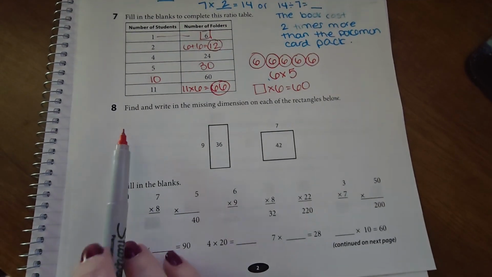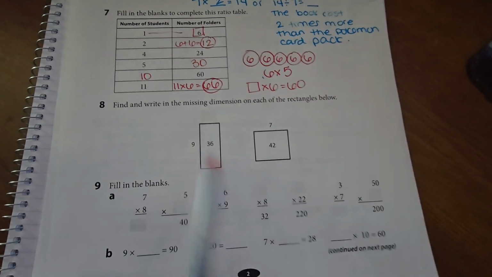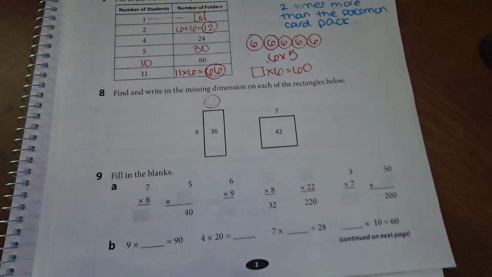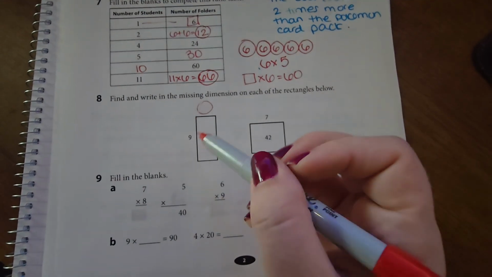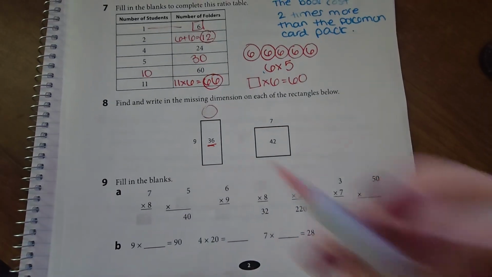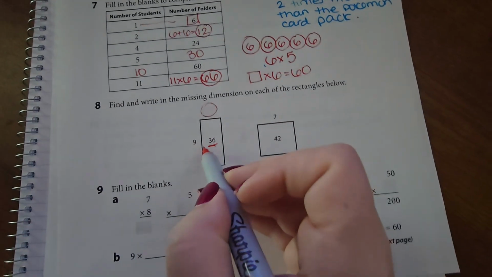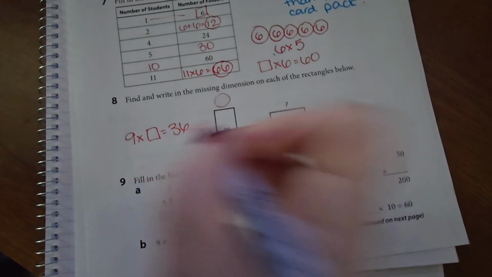All right, this next one says, find and write in the missing dimensions of each rectangle below. Okay, so 9 and 36, we're missing this dimension right here. And we know on our area models that we can multiply the length and the width to get the area, the inside number, okay? So we know this is 9 times something.